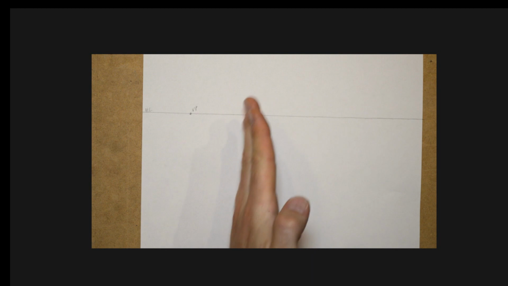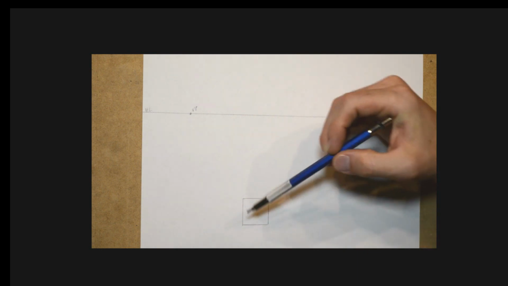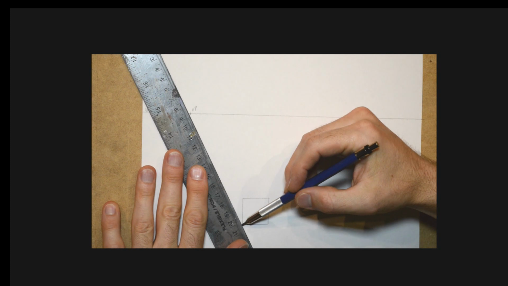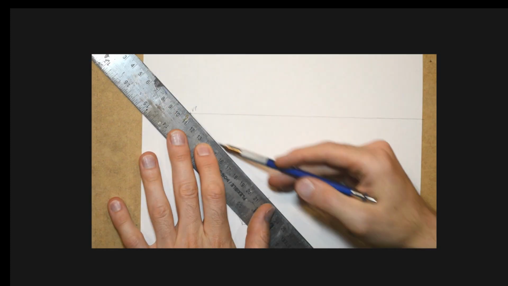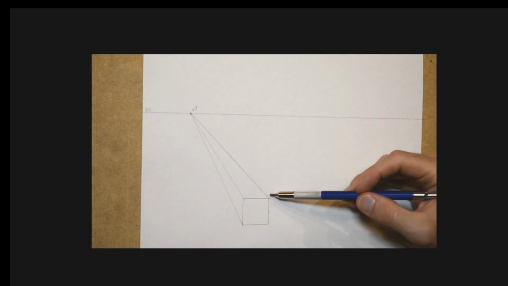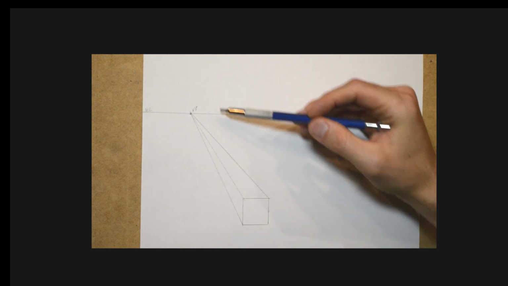So that's the difference between 1 point and 2 point. With 2 point, you're looking at the corner of a building instead of the side of a building. So we're looking at the side of the building and we draw every other line going to the vanishing point. I'll go to that point. Okay, so each corner has its own line going to the vanishing point.